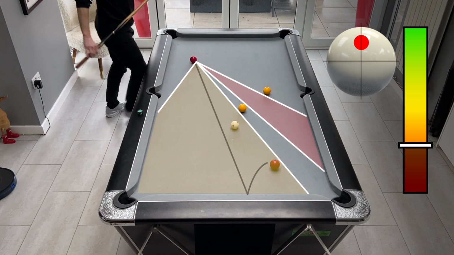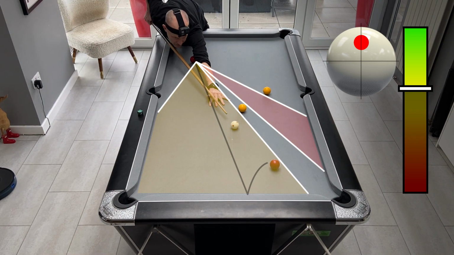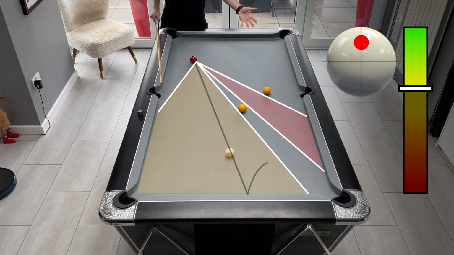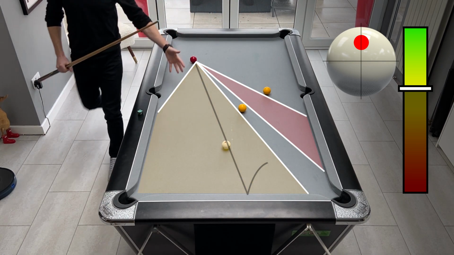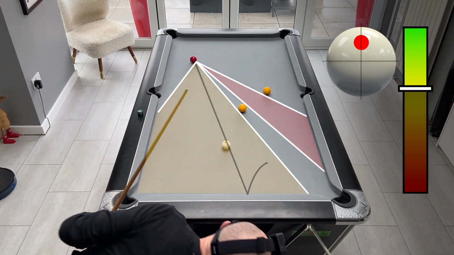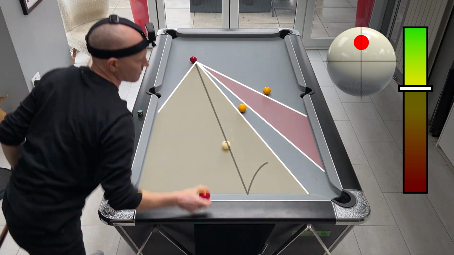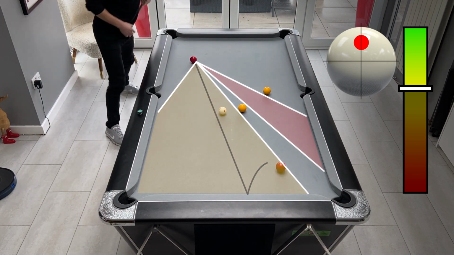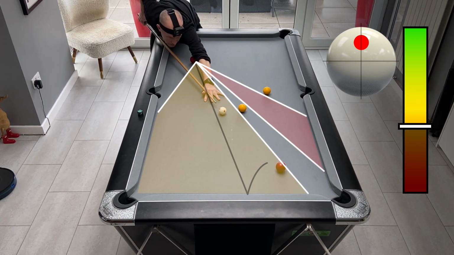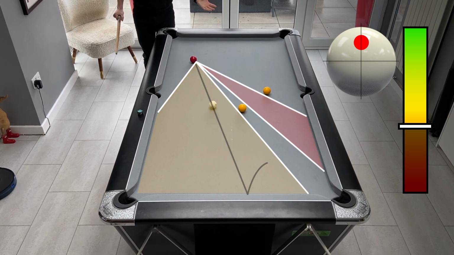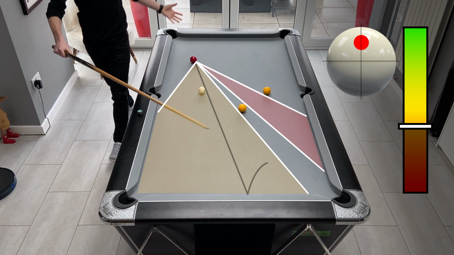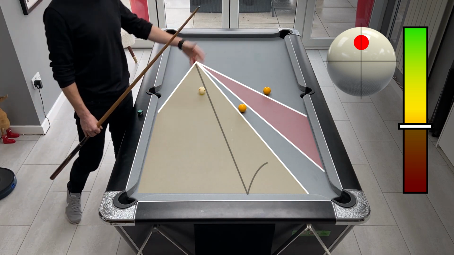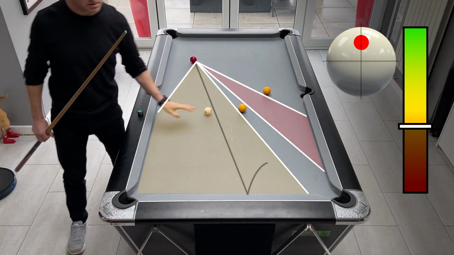So if we come from this side, if we play it fairly gently, we're in the zone. It's a long pot, but we're still well within it. We play it a bit harder, we're still travelling up towards the ball, and we've got so much more room to move into, and therefore a lot more chances of success.